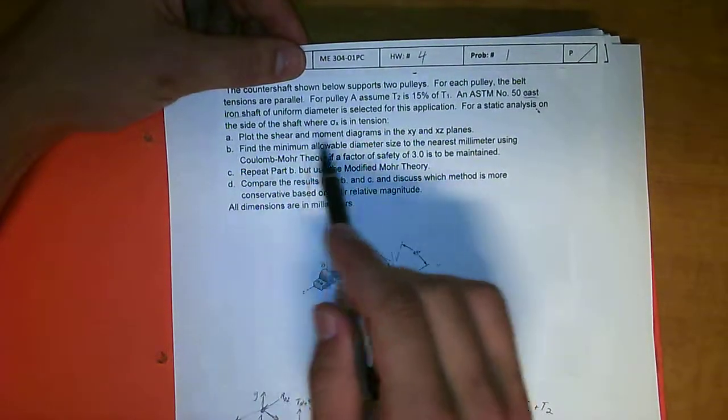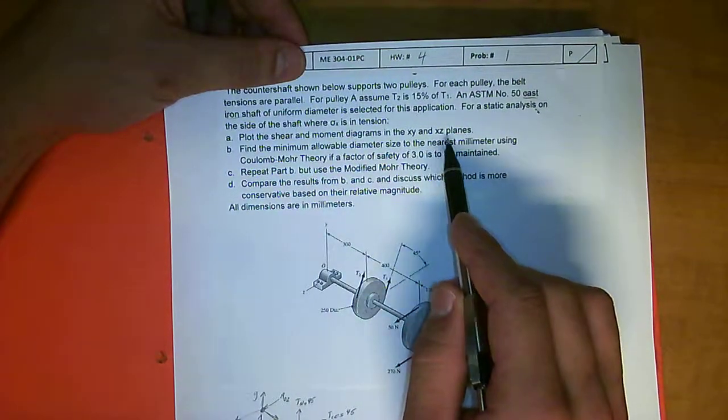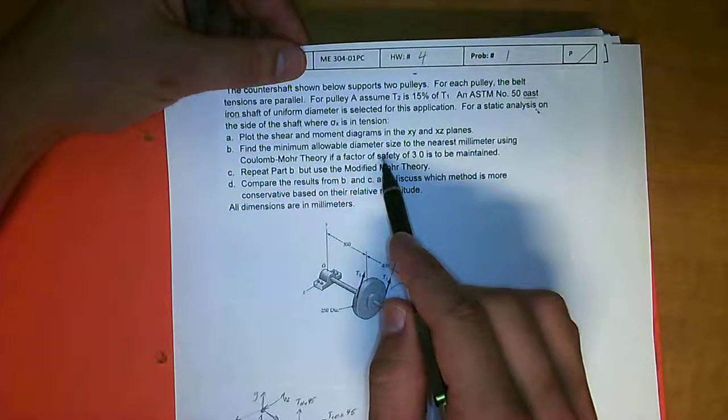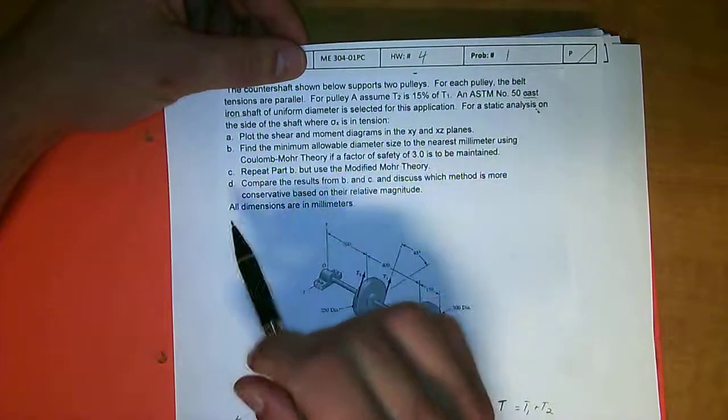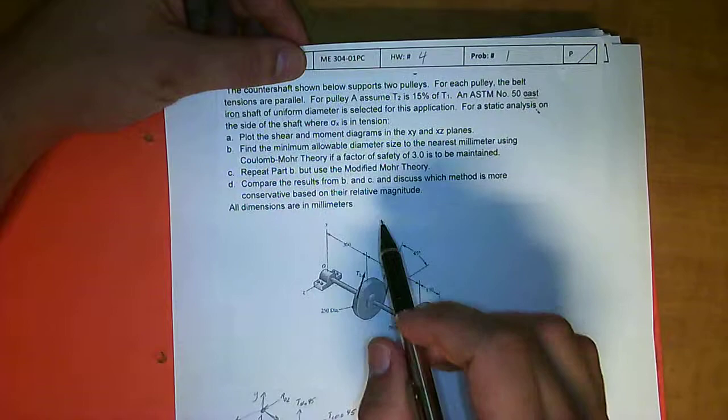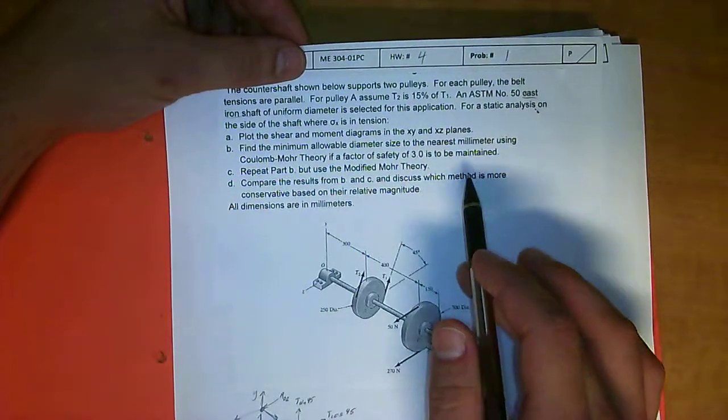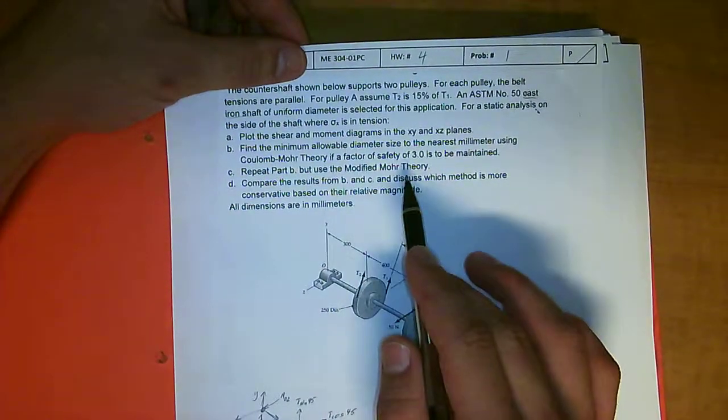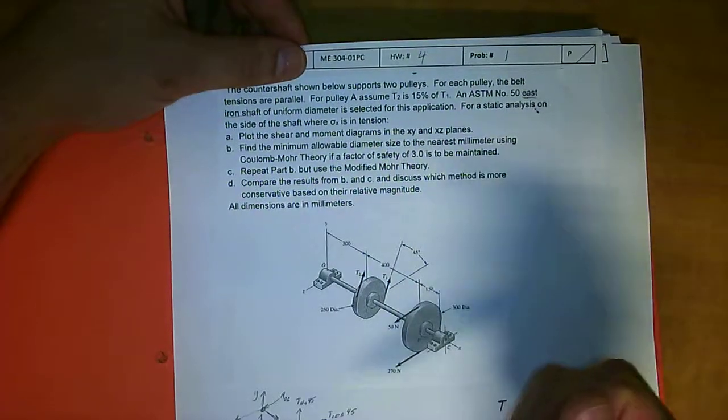So plot the shear moment diagrams for the x, y, and z planes, and then find the minimal allowable diameter size to the nearest millimeter using Coulomb-Mohr theory, if a factor of safety of 3.0 is to be maintained. Then repeat that with modified Mohr, and talk about the results a little bit. All the dimensions are in millimeters.